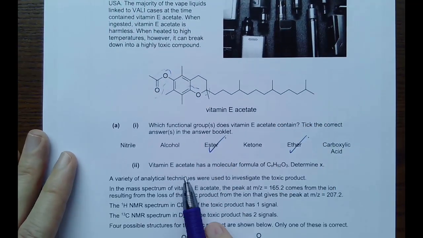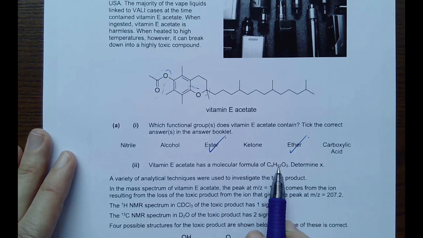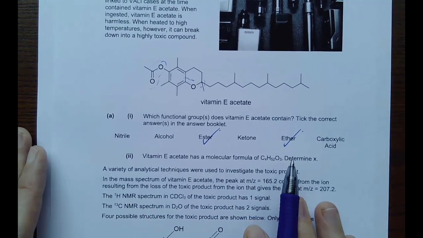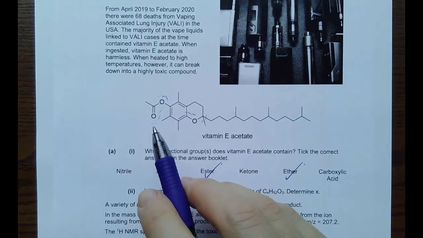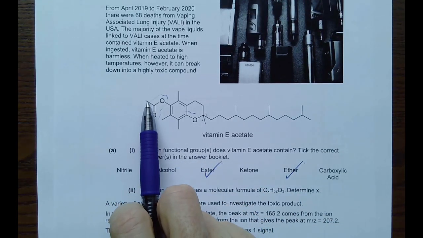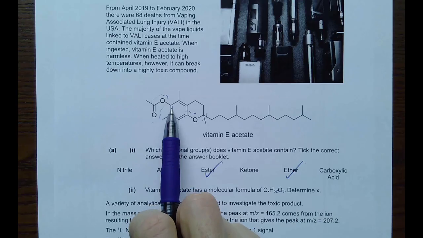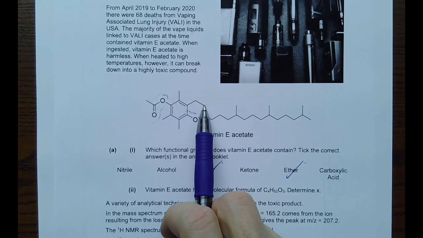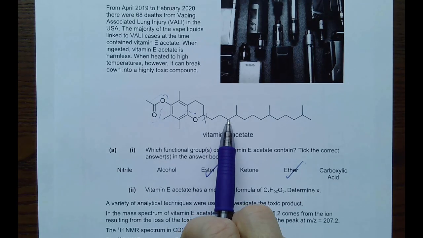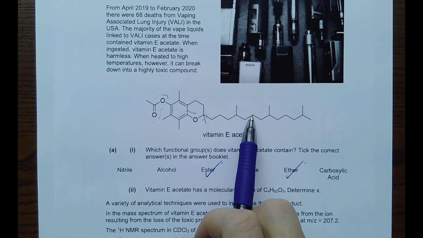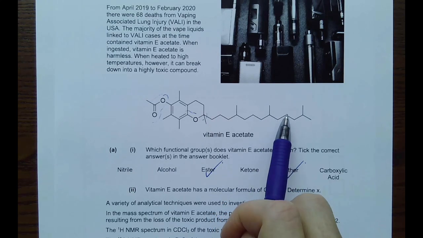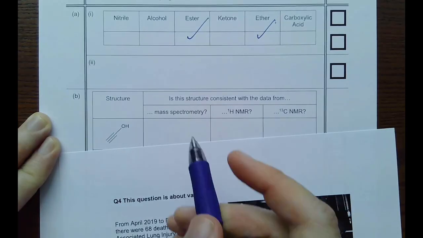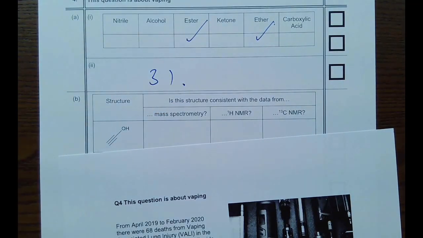Then it says vitamin E acetate has a molecular formula of CXH52O3, determine X. So you just need to count up the number of carbons in here. So I'll go through it slowly just in case you get confused about this one. We have 1, 2, 3, 4, 5, 6, 7, 8, 9, 10, 11, 12, 13, 14, 15, 16, 17, 18, 19, 20, 21, 22, 23, 24, 25, 26, 27, 28, 29, 30, 31. Okay, so let's go ahead and put 31 in there.